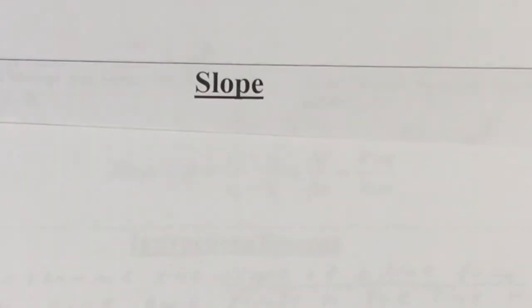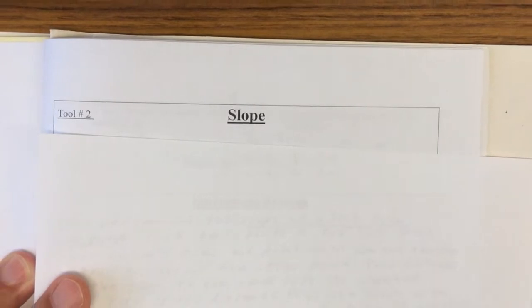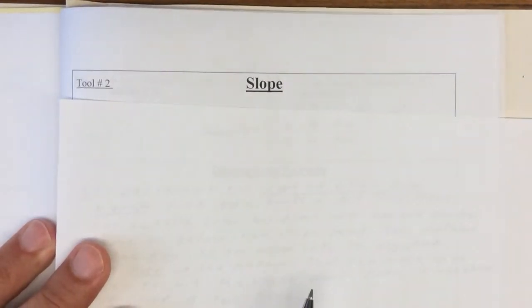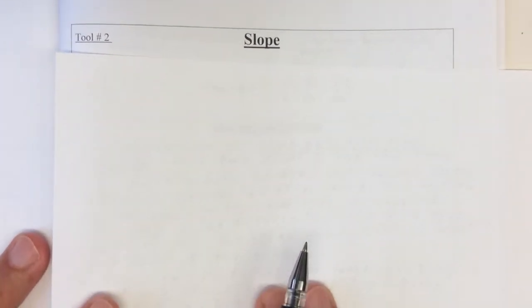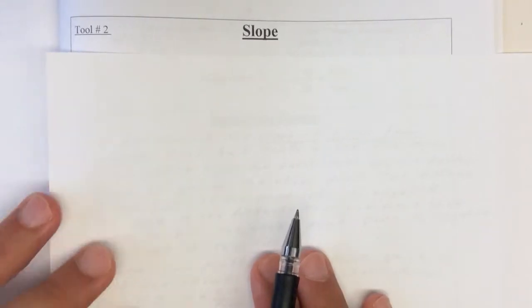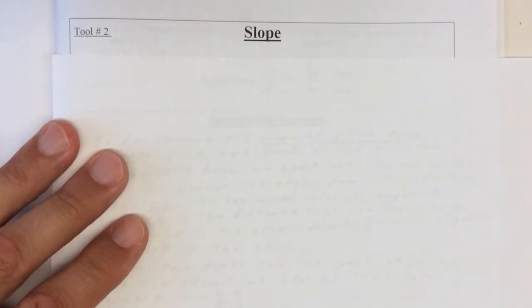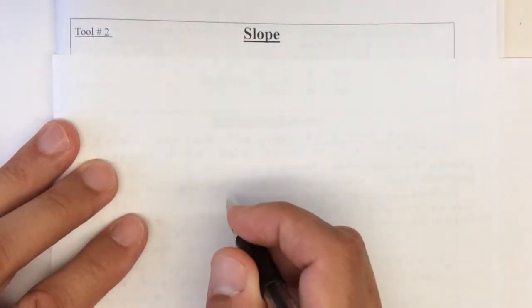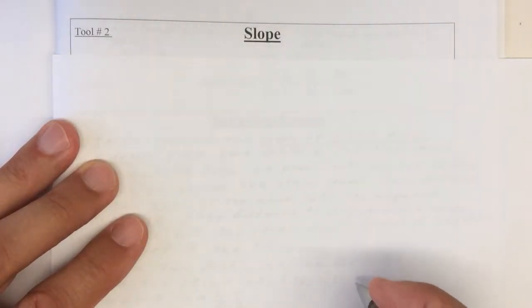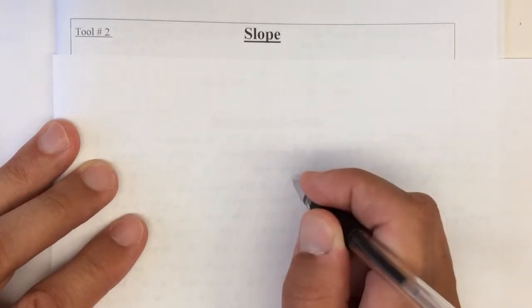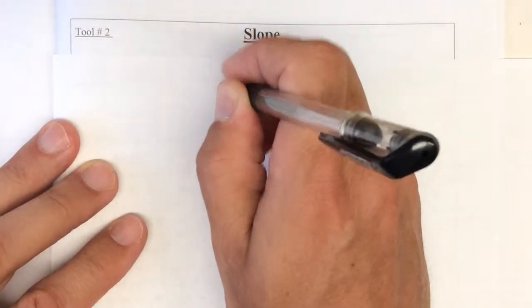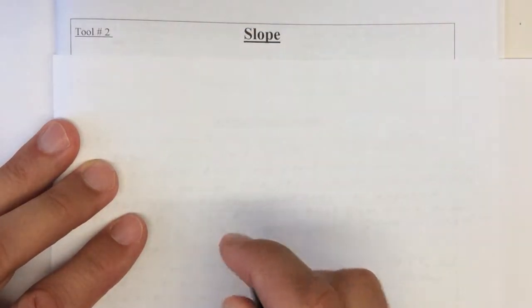Before we can study the equations of lines, we need to understand slope. Slope is basically measuring how steep the line is and whether it goes up or down. A positive slope means it goes up. A negative slope means it goes down. Zero slope means it's horizontal. An infinite slope or an undefined slope means it goes straight up and down.